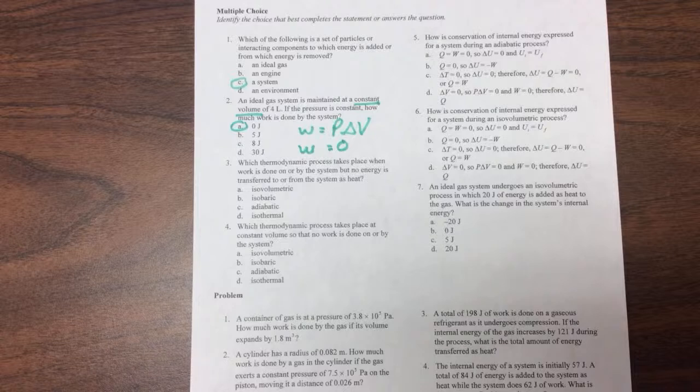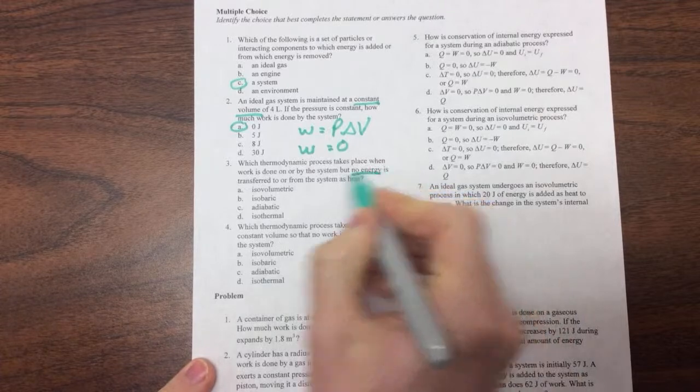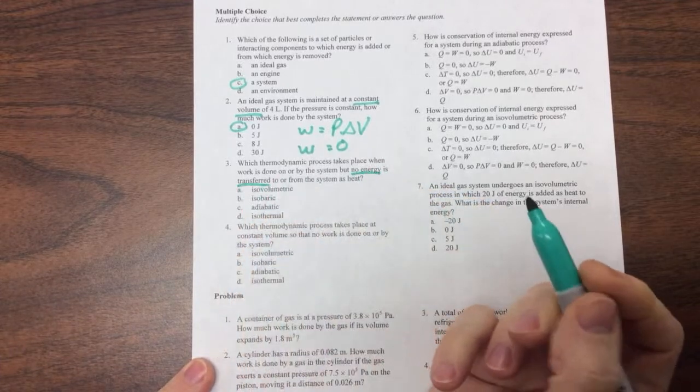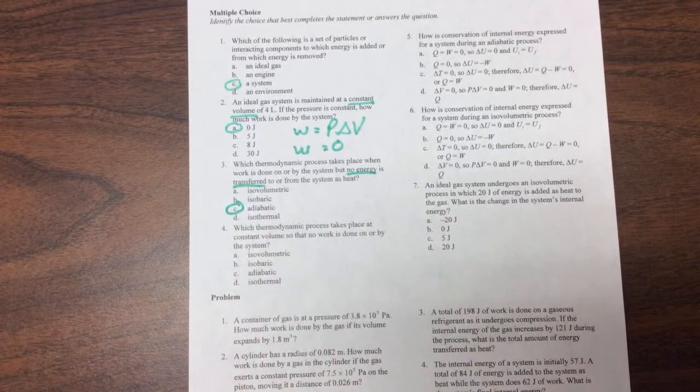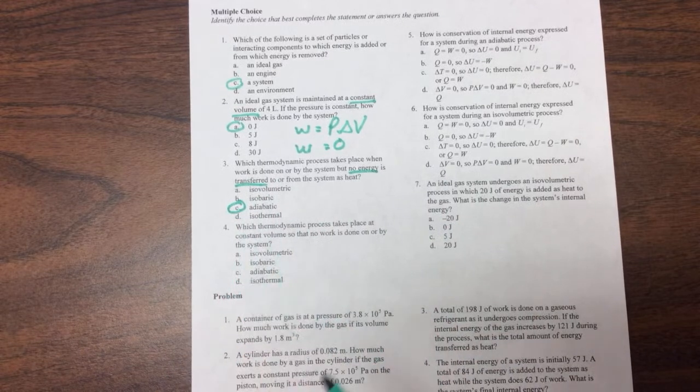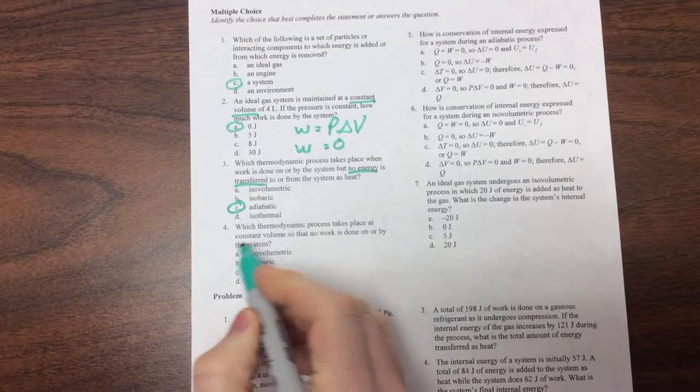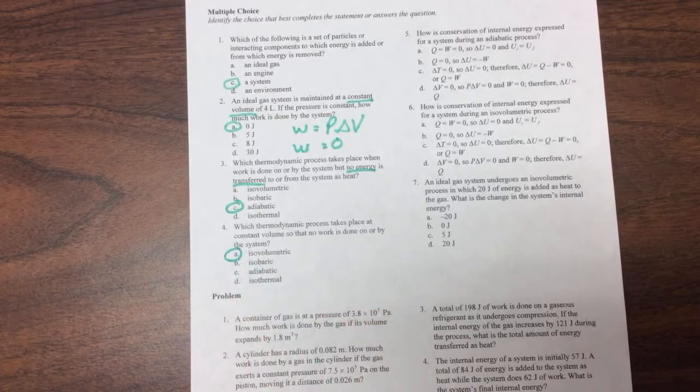All right, next. Which thermodynamic process takes place when work is done on or by the system, but no energy is transferred? So key here, no energy is transferred, right? That is called adiabatic. Adiabatic. Number 4, which thermodynamic process takes place at constant volume? And right away we know constant volume, that's going to be isovolumetric. Okay, so constant volume is isovolumetric.